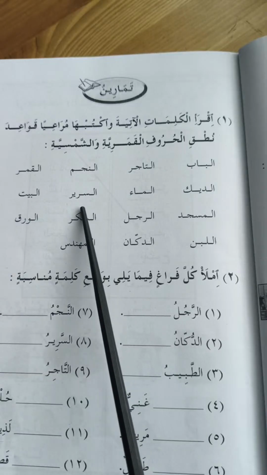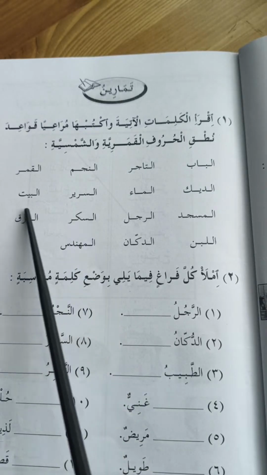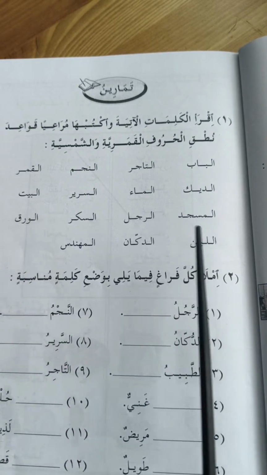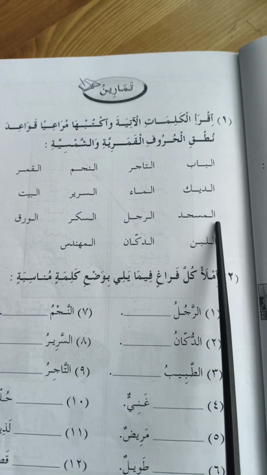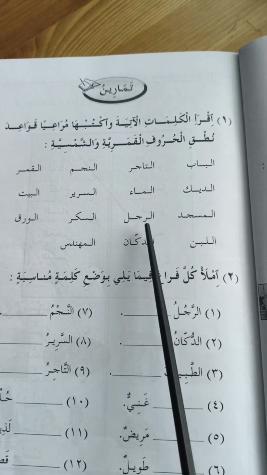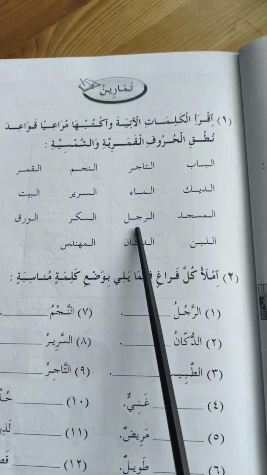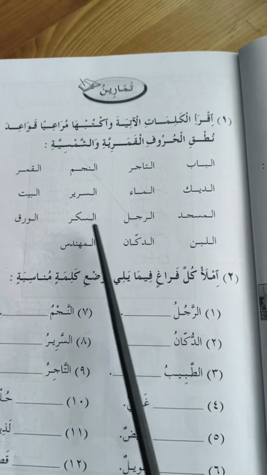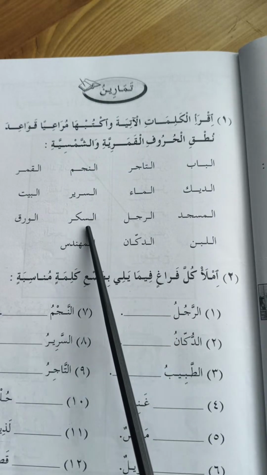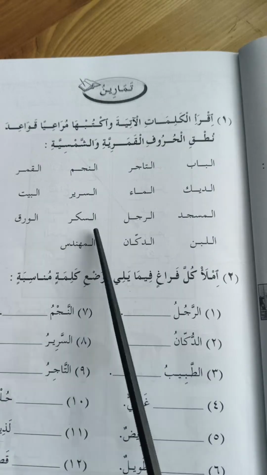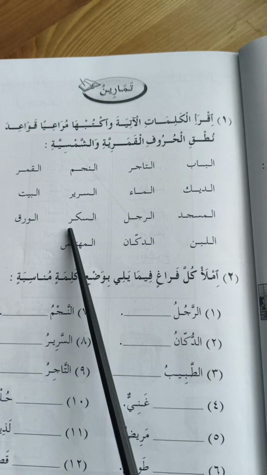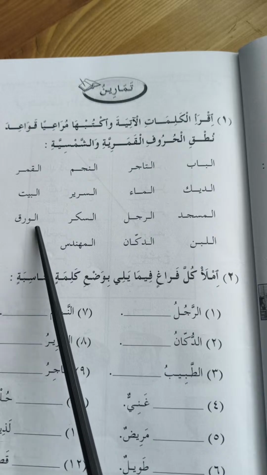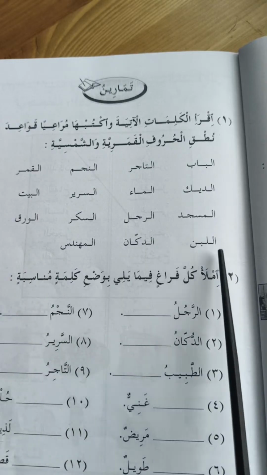The bed. السرير. The house. البيت. المسجد. The masjid. The men. الرجال. The sugar. السكر. The paper. الورق. So the lam is sounding. The milk. اللبن.